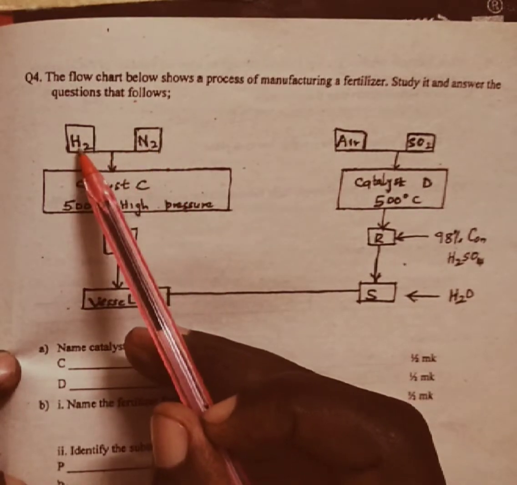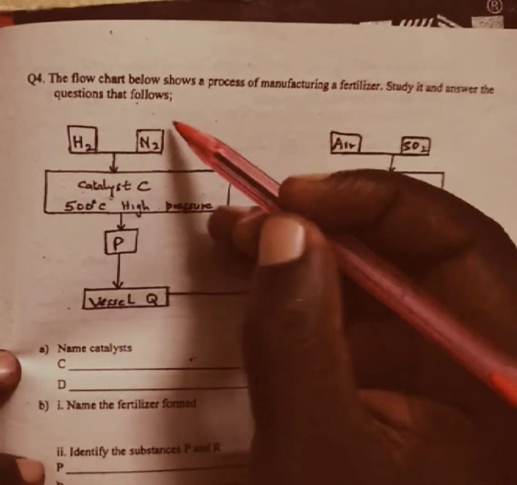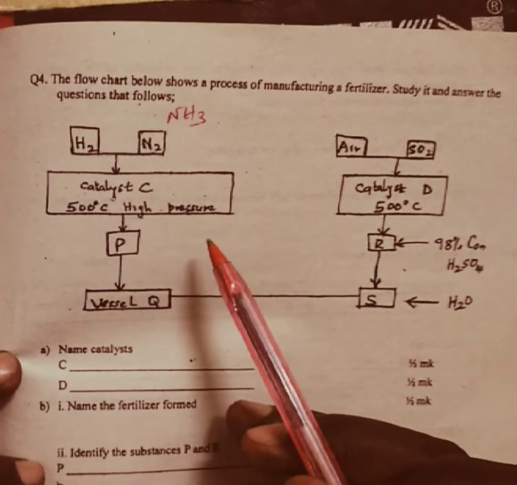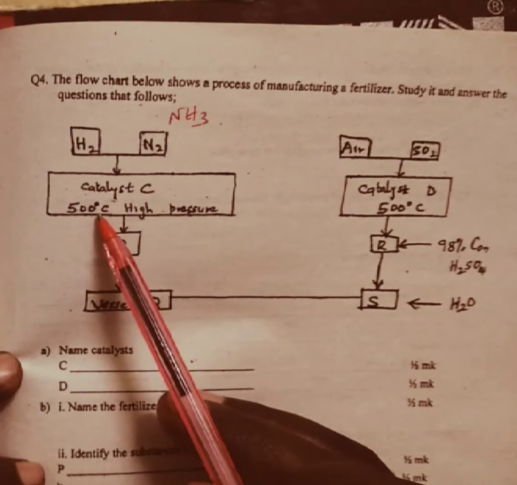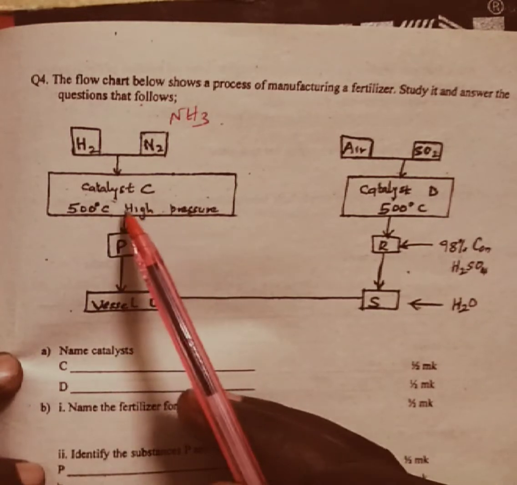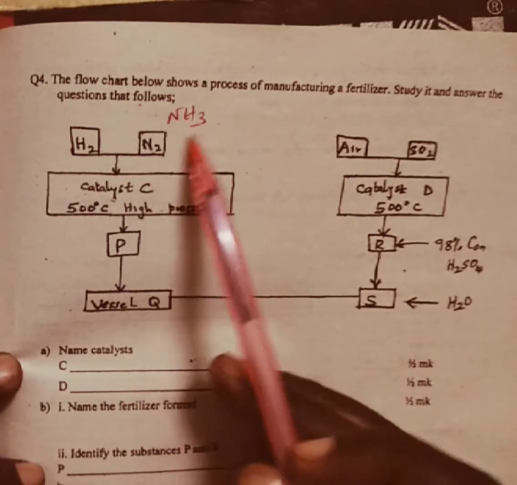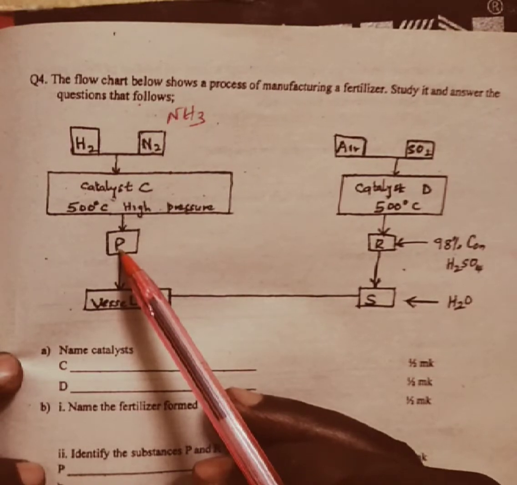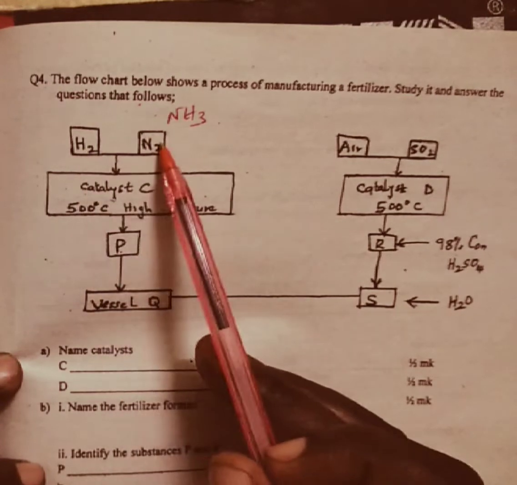And remember, anytime we are reacting hydrogen and nitrogen, the product is going to be ammonia. So we get ammonia gas. We have the catalyst C, and at a temperature of 500 degrees Celsius and high pressure. These are the optimum conditions for the maximum production of ammonia gas. So then now we have P, which is ammonia being produced after the reaction between hydrogen and nitrogen.